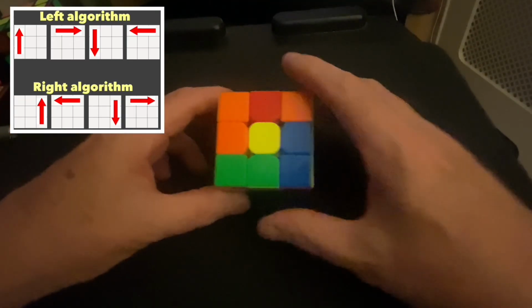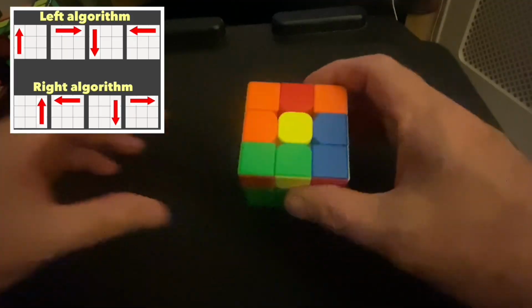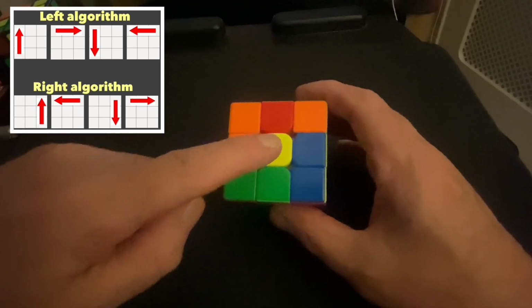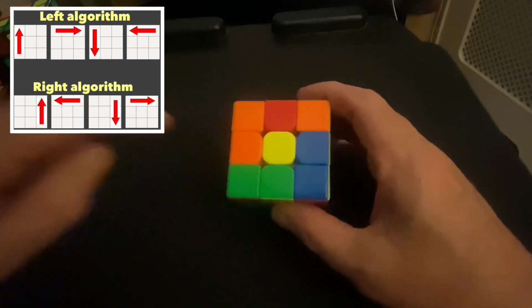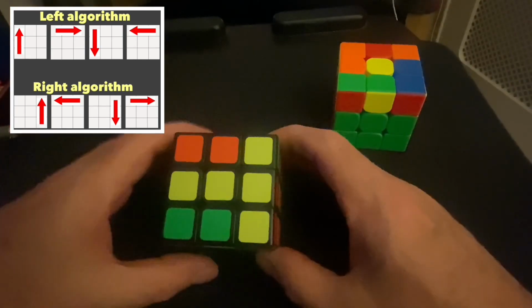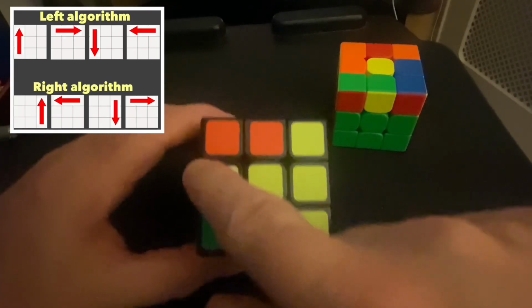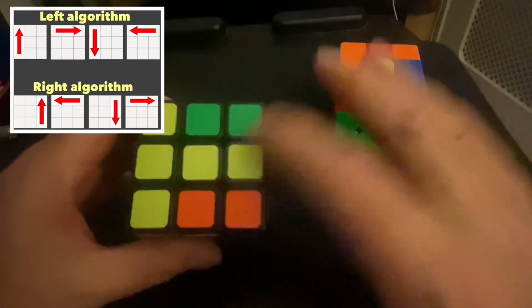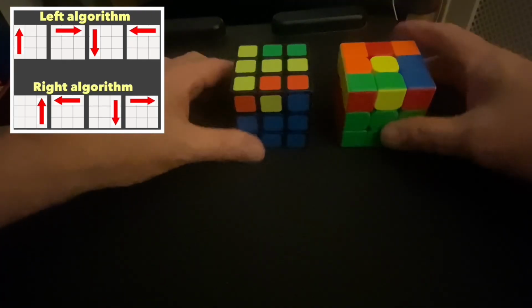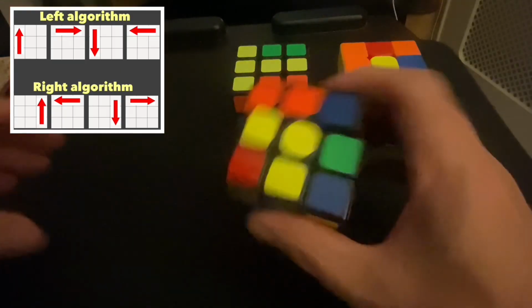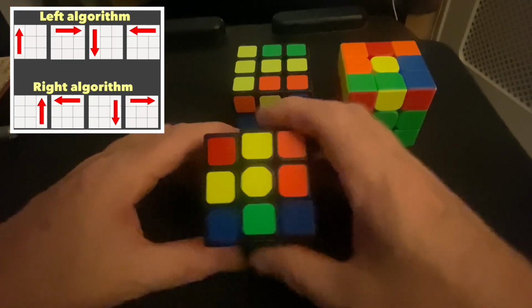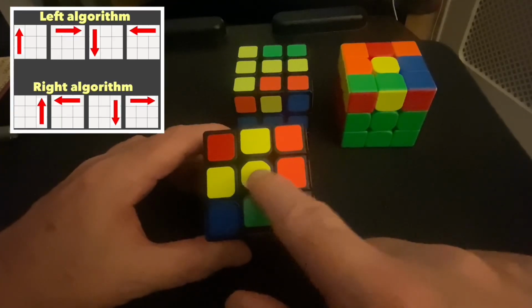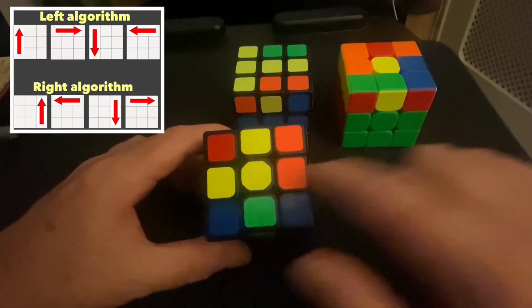Either you're going to already have the yellow cross, or you're just going to have a piece in the middle, maybe 1 or 2 scattered around somewhere, but without the cross. Or you may have a line across like that. It might be down, depending on which way you're holding it. Or you may have an L shape like that, yellow.